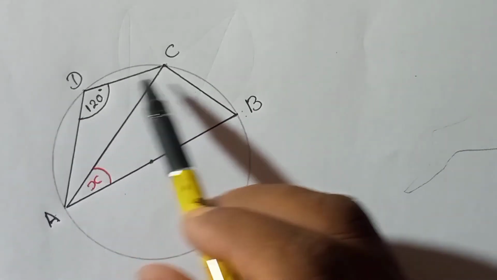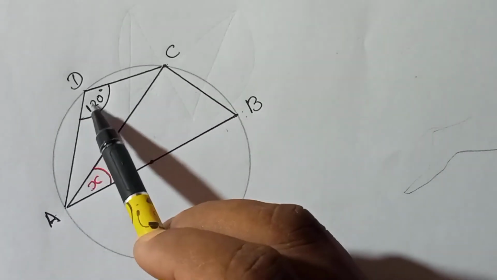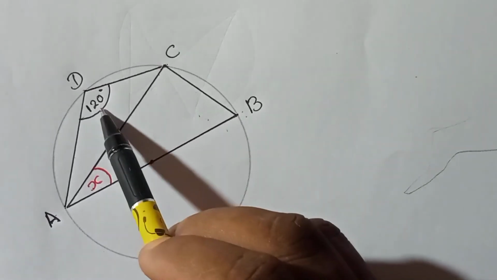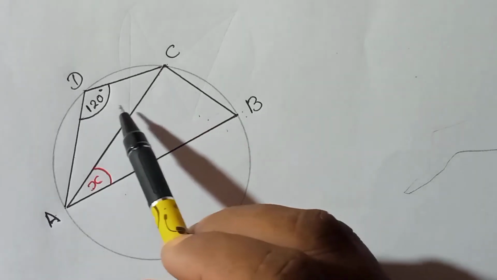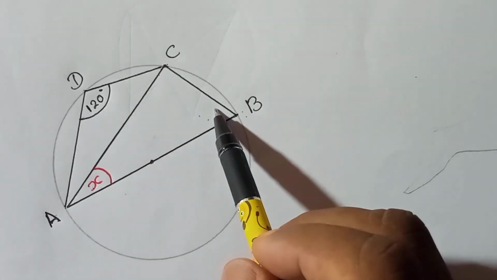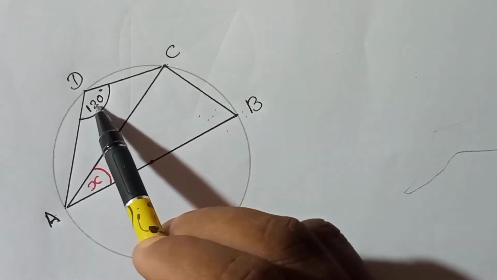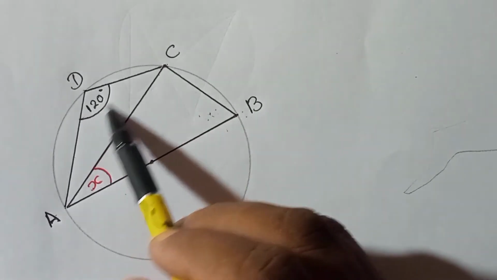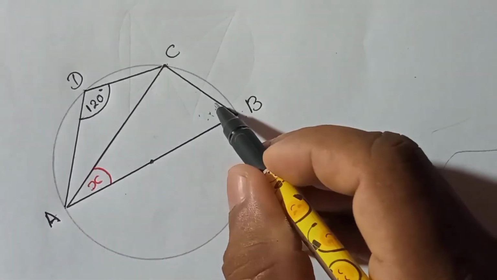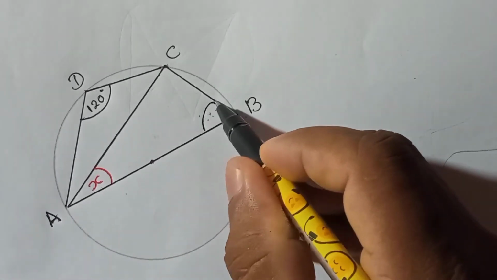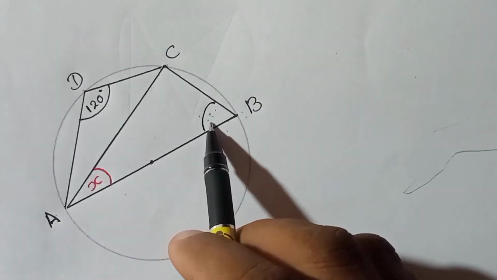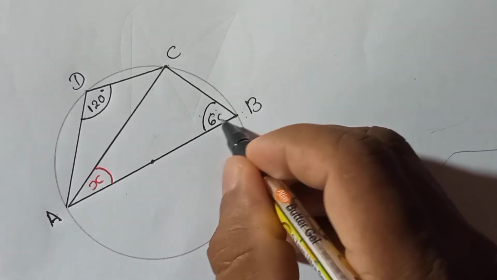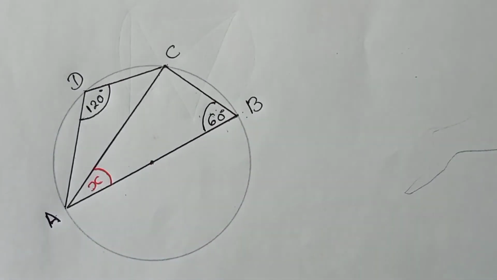Okay, now in a cyclic quadrilateral, we know opposite angles add up to 180, opposite angles are supplementary. So that means this one plus this one must be the opposite angle, no? This one and this angle, opposite angles. So if this is 120, this should be 60 because these two must add up to 180. So here should be 60 degrees, right? Like that we can mark.